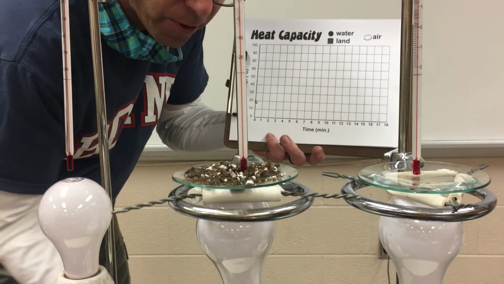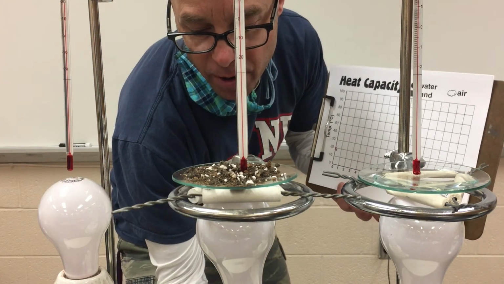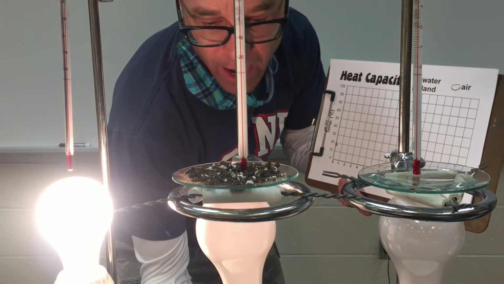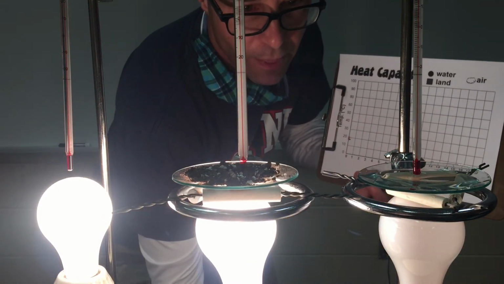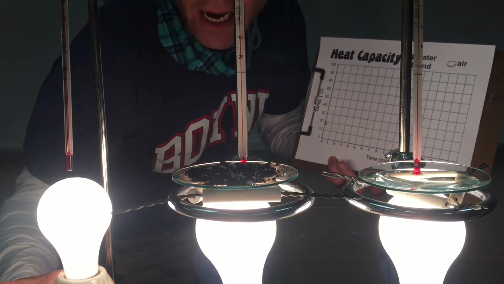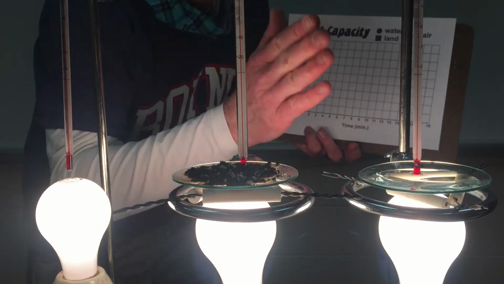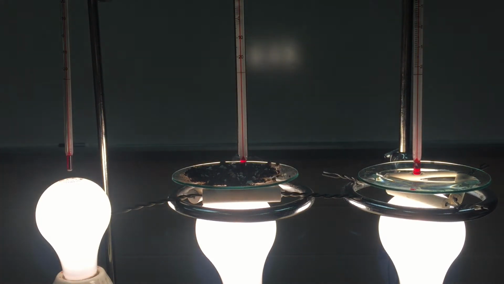So I'm going to turn on my heat sources here. We're going to start our timer. That's my iPad out of the camera's range. Our heat sources represent the sun heating up air, soil, and water. Here we go. So every minute we're going to record the temperature of each of these 3 substances on our graph. And every time we go a minute, what I would do is I'd pause the video, get the temperature readings plotted out on your graph, and then continue playing the video.